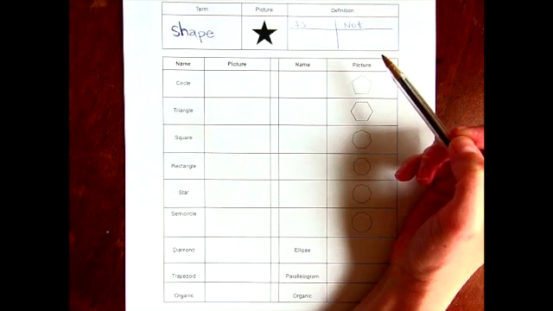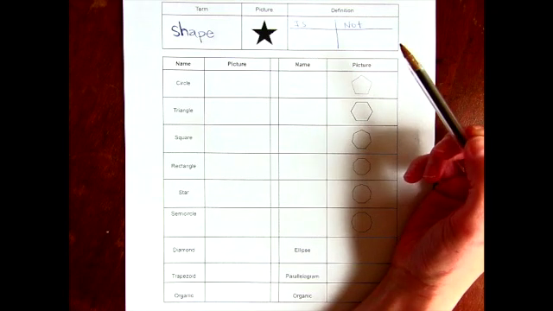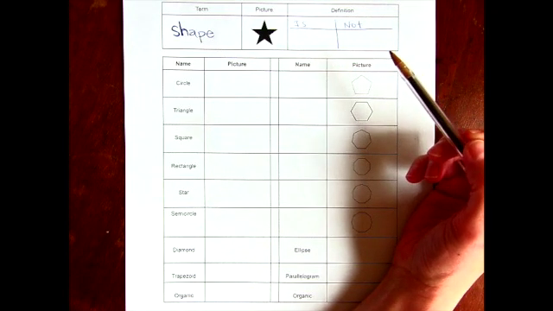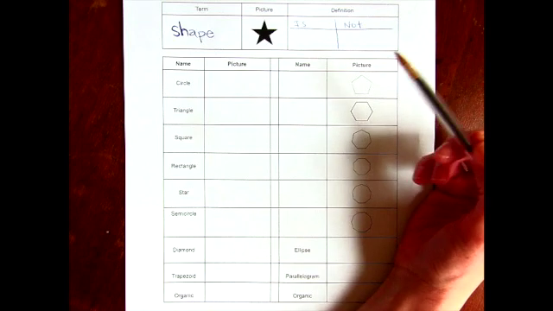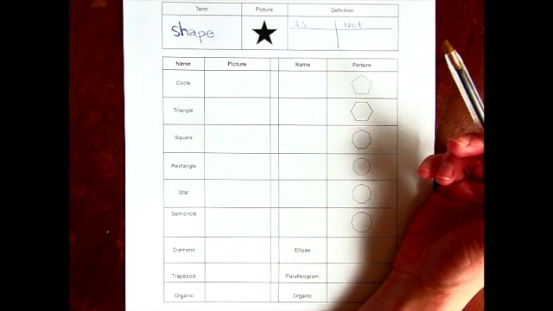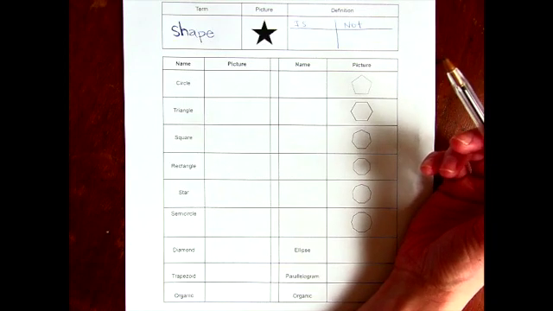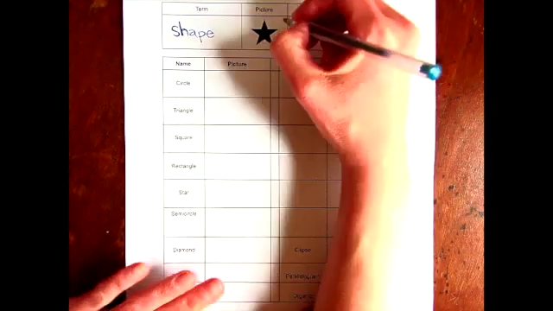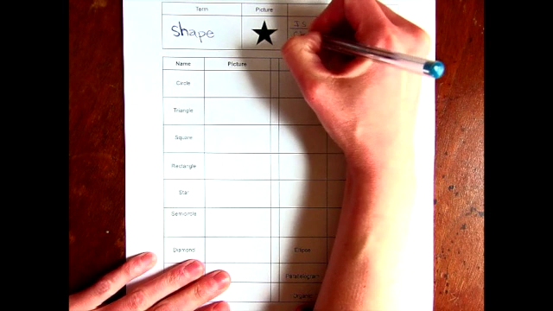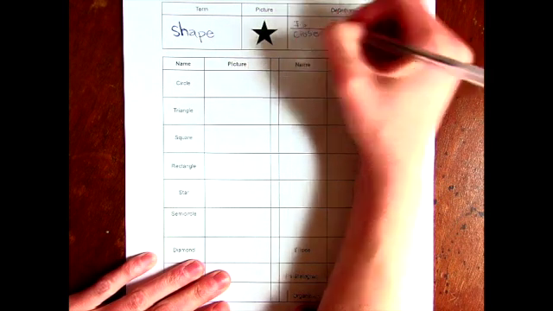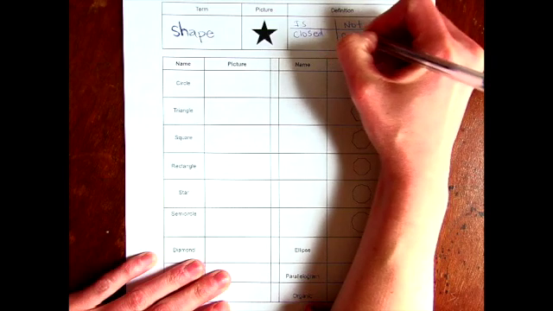A few years ago I took a class at a conference about teaching kids vocabulary, and I learned that when we teach you new words, not only do you need to know what it is, but you also need to know what it's not. So what is shape? Shape needs to be closed. And so what it would not be is something that's open.